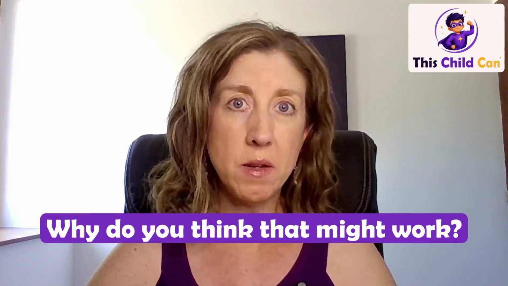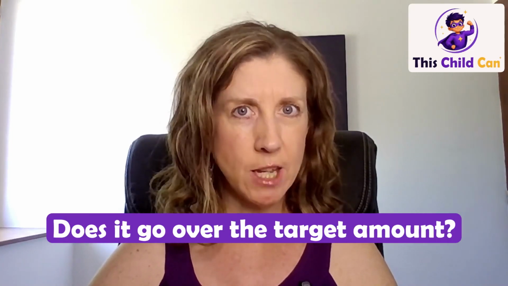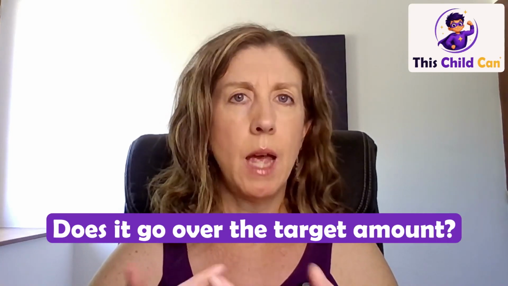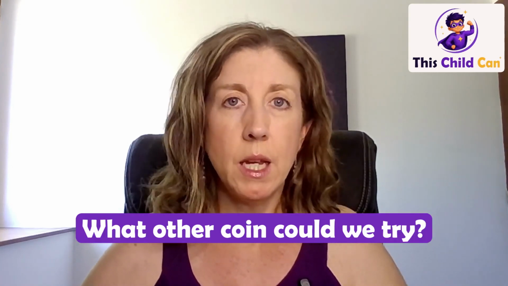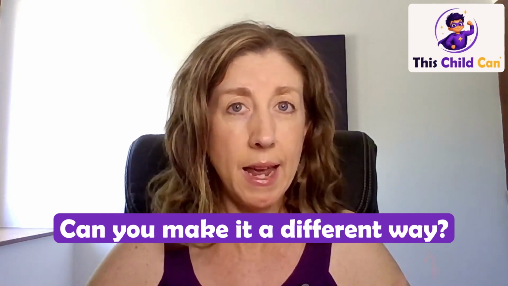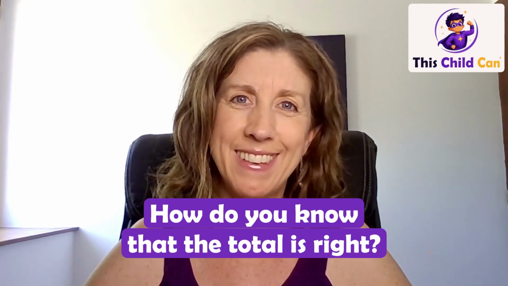You could ask children the following questions to help them understand without actually telling them the answer. What coin could we try first? Why do you think that might work? Does it go over the target amount? How much is left? What other coin could we try? Can you make it a different way? And how do you know that the total is right?